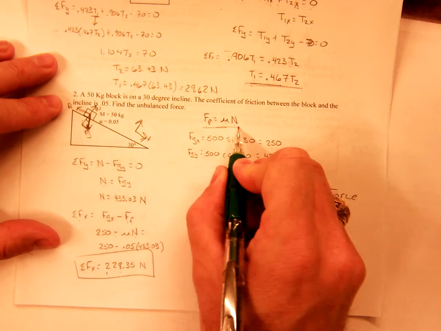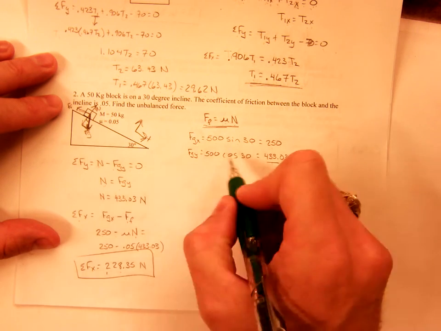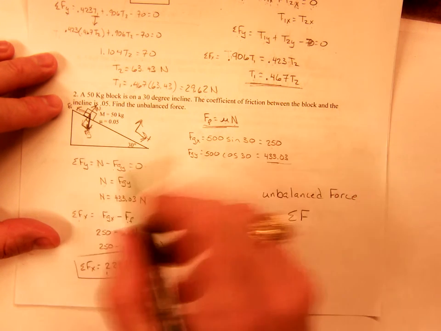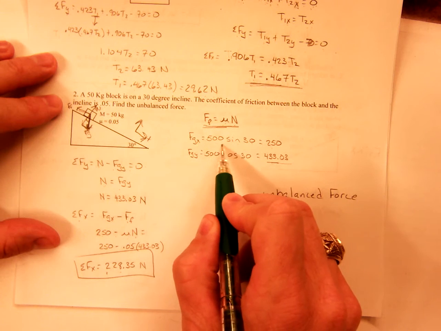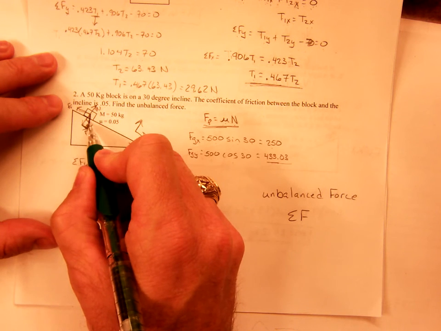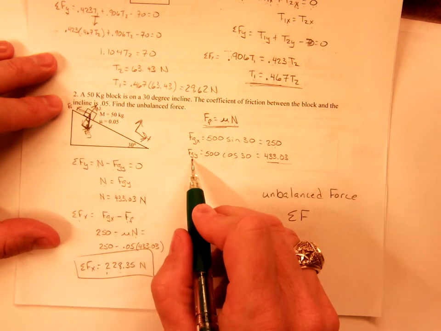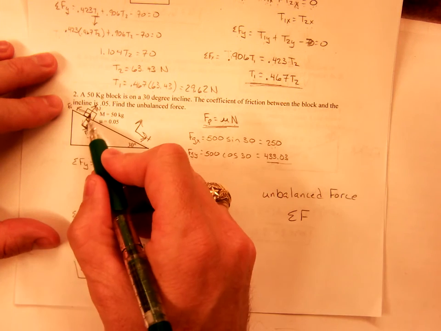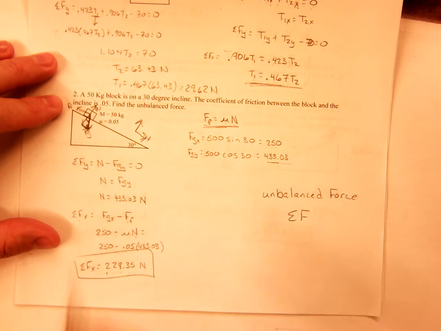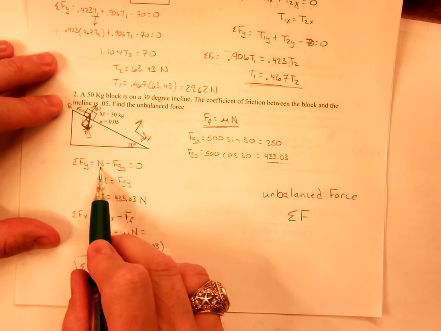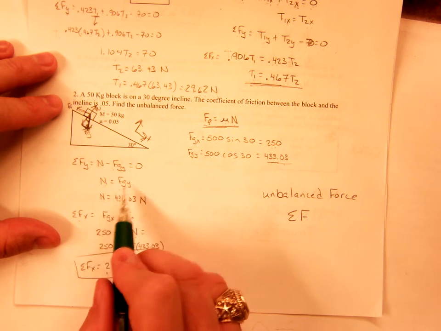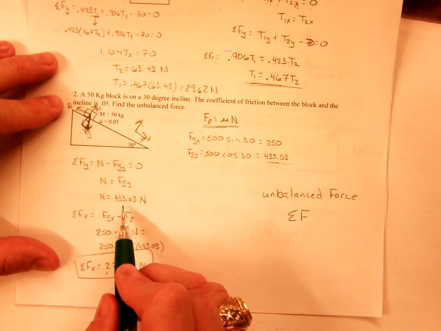Again, friction force is mu times normal. And I'm going to break my gravity up because it's the only force not in one of my axes, the principal direction. And so force of gravity in the x direction is 500 times sine of 30 because I'm talking about this little portion right here, which is opposite of that angle. And that equals 250. Force of gravity in the y direction is cosine of 30, so 433.03. Sum of forces in the y direction, normal minus force of gravity in the y. Those are my only forces in the y. So normal is actually equal to the force of gravity in the y, which is 433.03 newtons.